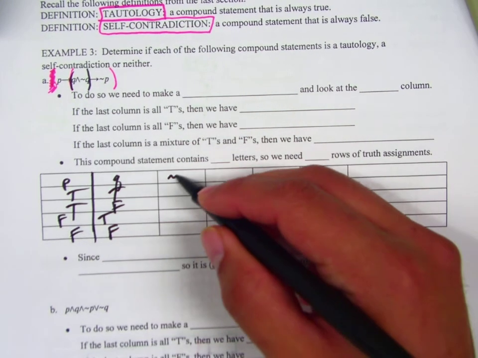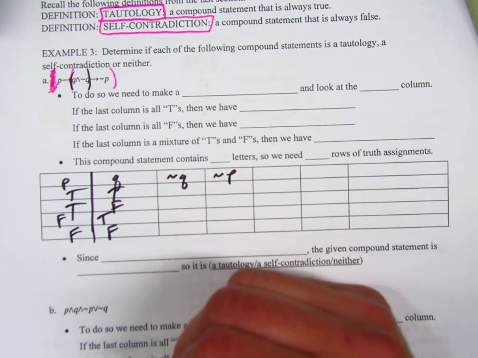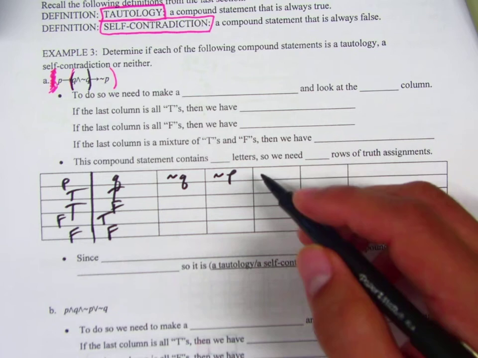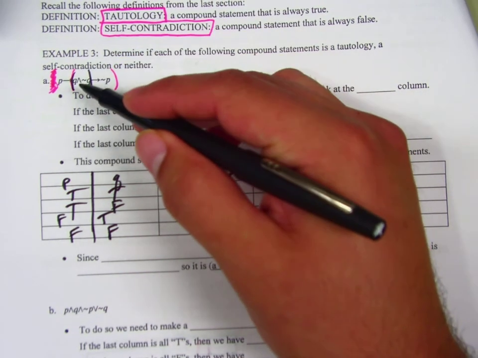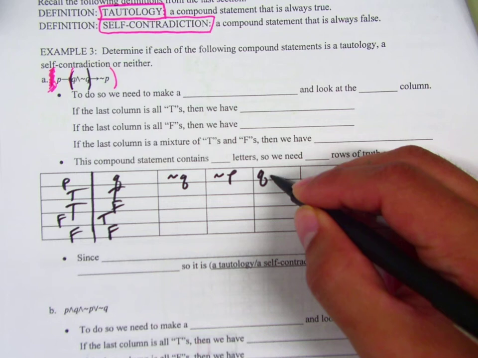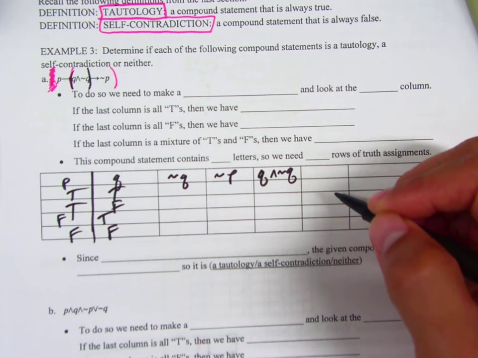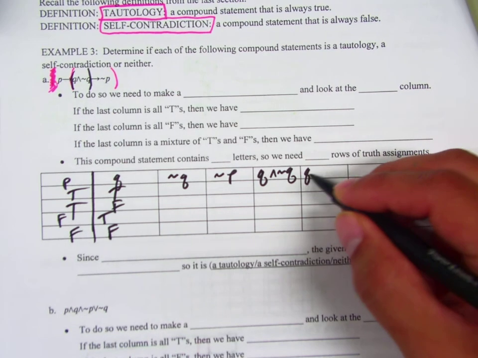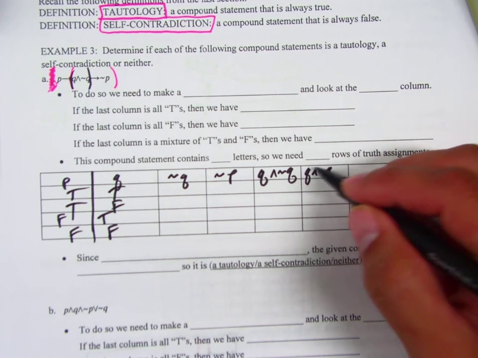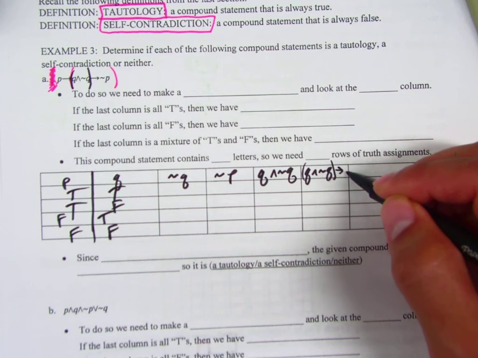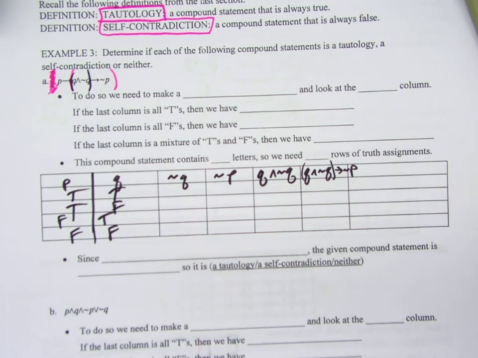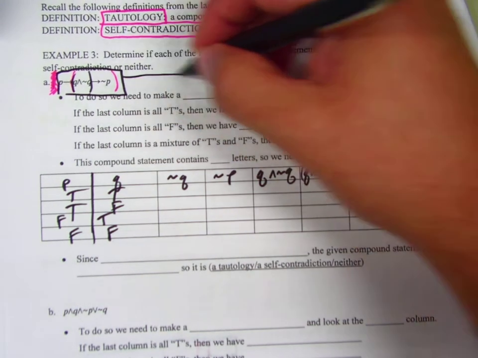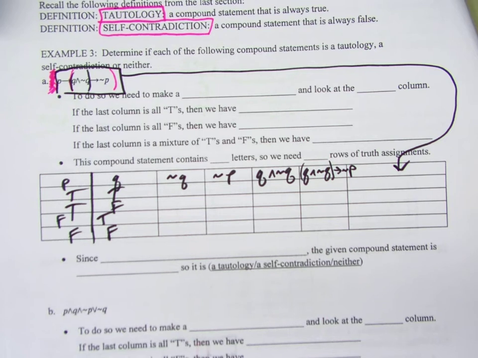We need negations. So we need negation of Q, we need negation of P. And once we have that, we can kind of start splitting it up. So next, if I'm following this order here, I would go Q and not Q. Once I know that, then I can look at that entire right half there. So that would be Q and not Q. So if that, then negation of P, and then the final one. So again, I'm not going to be able to squeeze it in there, so I'll just do this. Okay.